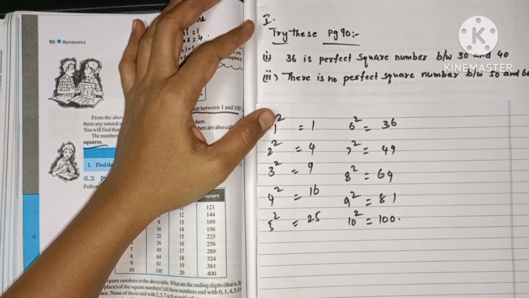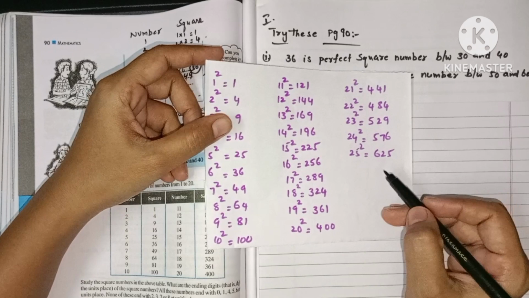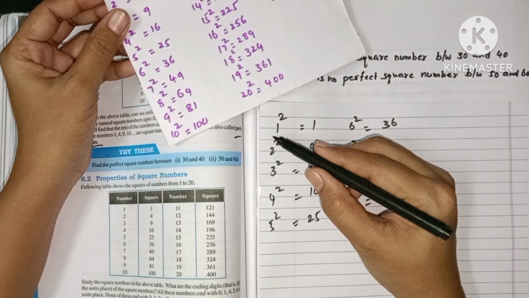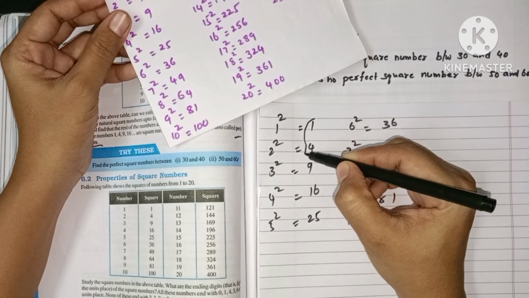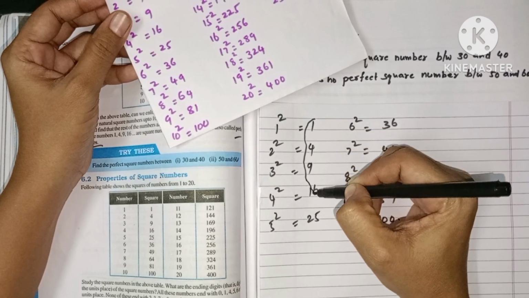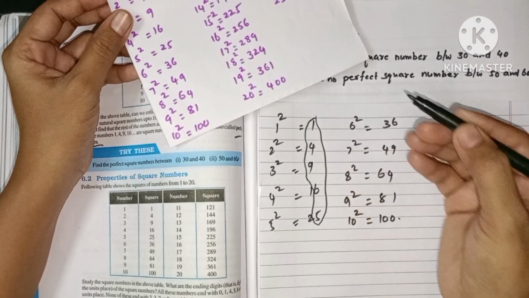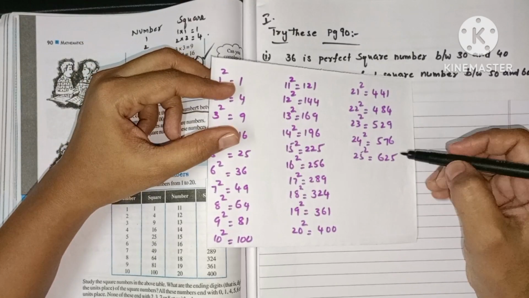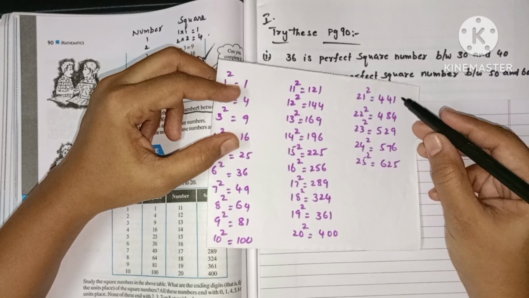Okay, and we can write up to 25. Now see, every square of a number ends with 1, 4, 9, 6, 5 and 0. See, 1, 9, 6, and here also 6, 9, 4, 1.